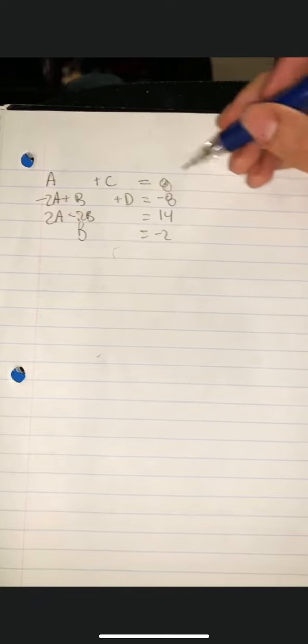Alright, so now I move to a separate sheet of paper. So now we can create our matrix. First we look at the coefficients of our little chart here.